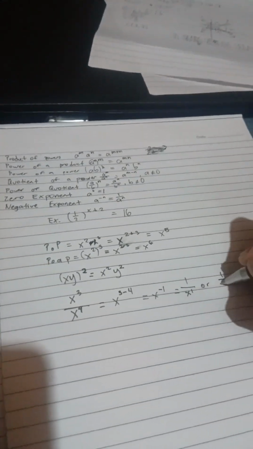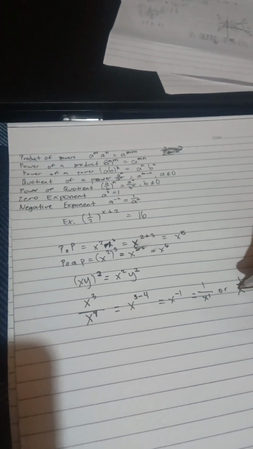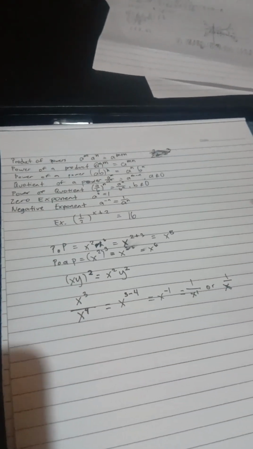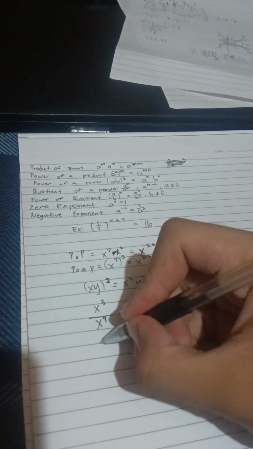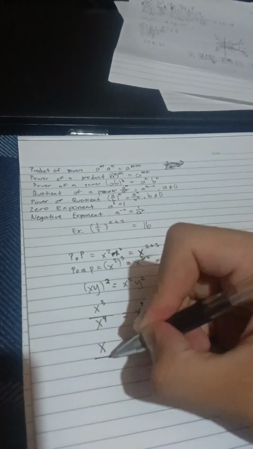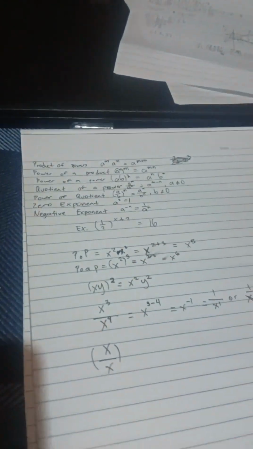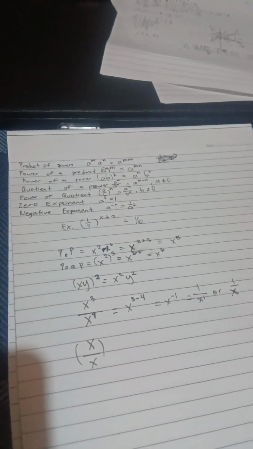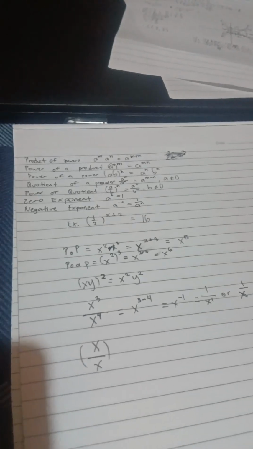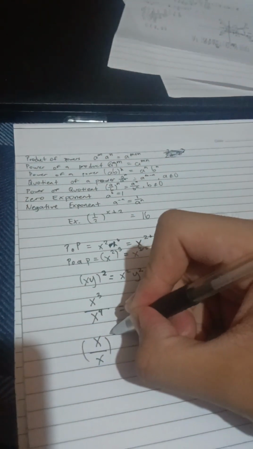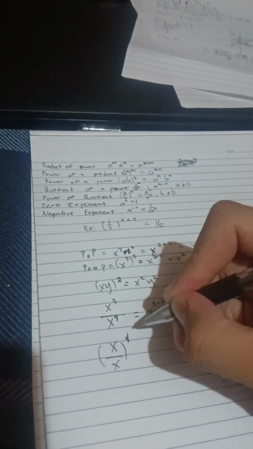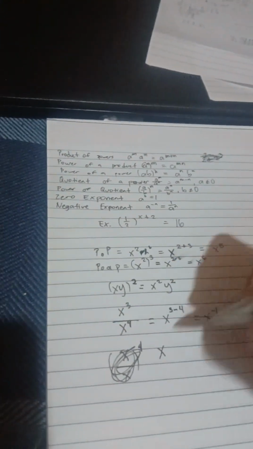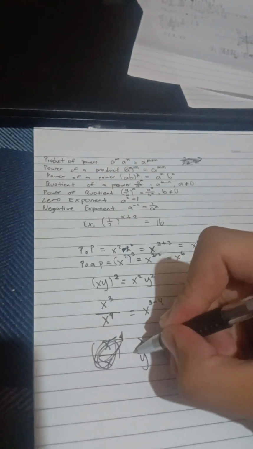Next is the power of a quotient. The power of a quotient is when you have two variables that are not the same, with the same exponent.